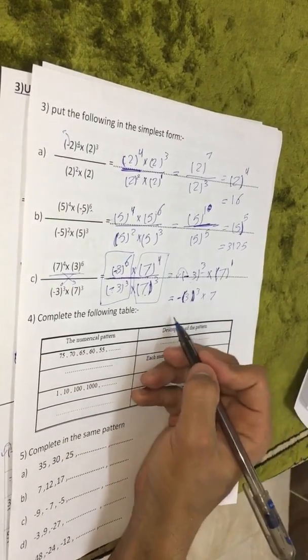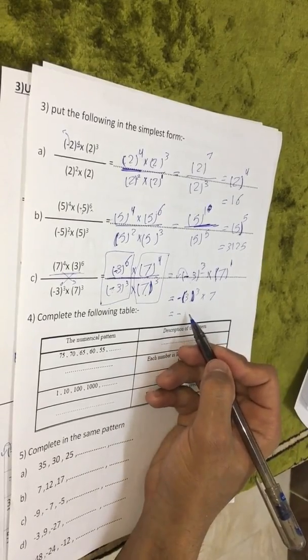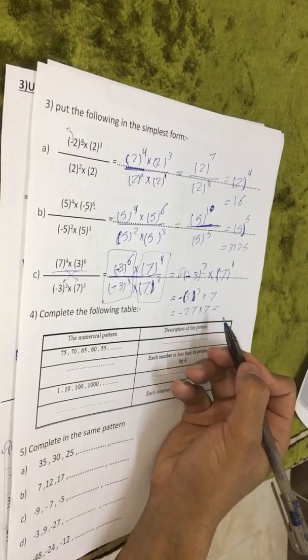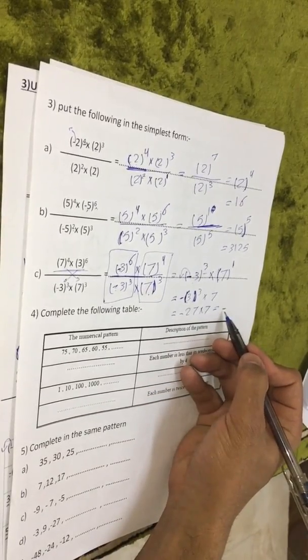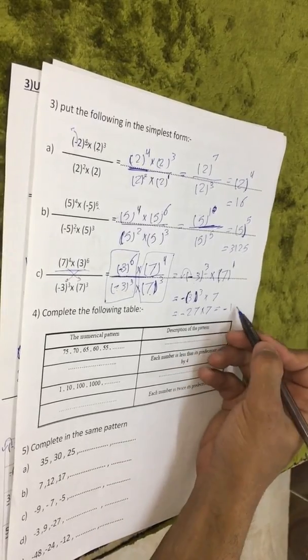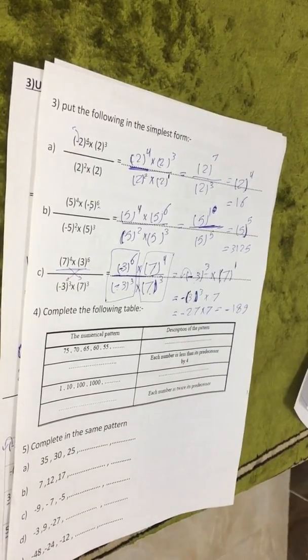Next, negative 3 power 3 equals 27 by 7, positive by negative equals negative 27 by 7, equals 189.